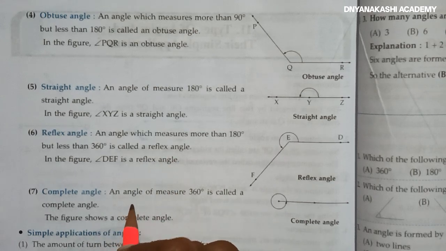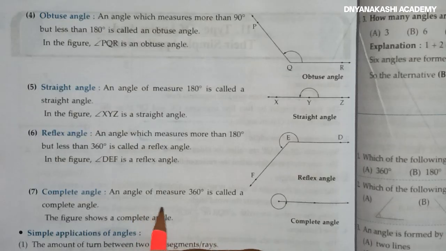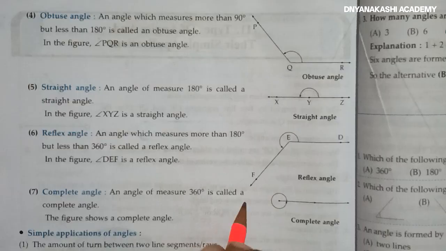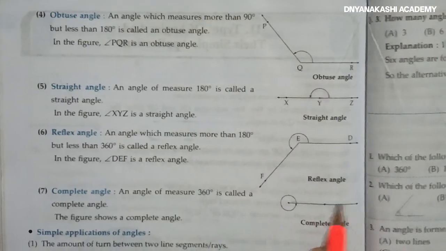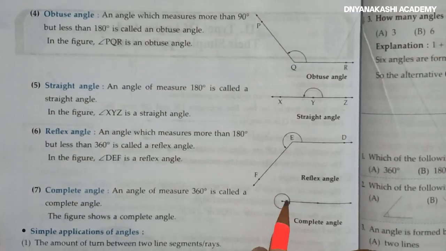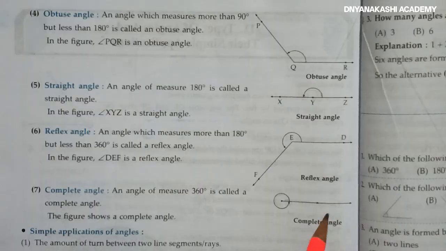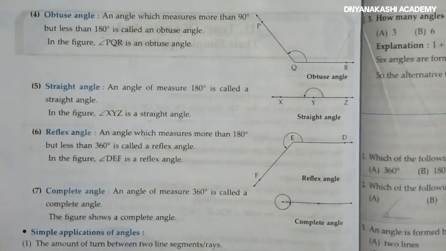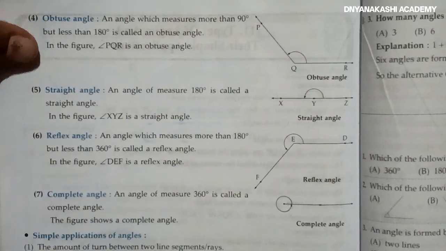Another one, the complete angle. The angle of measure 360 degrees we call a complete angle. This is one ray overlapping with another ray, but you have to measure the angle. This is the complete angle. Without measuring the angle, we call it a zero angle. Okay, this is the complete angle.